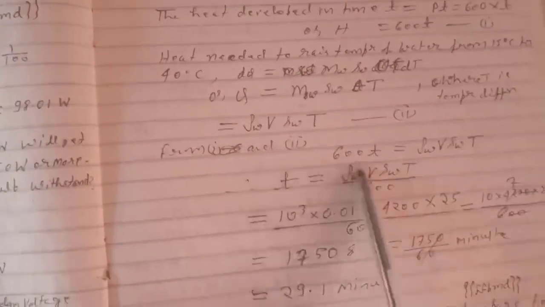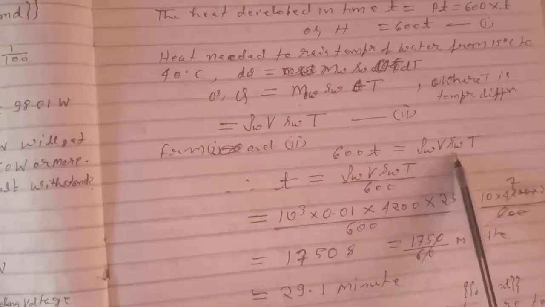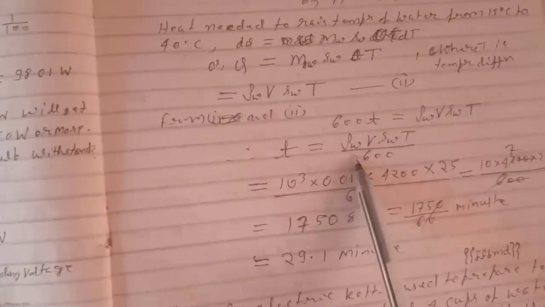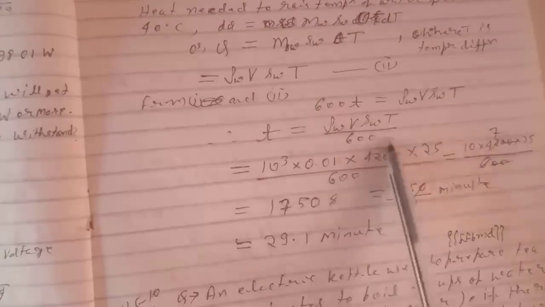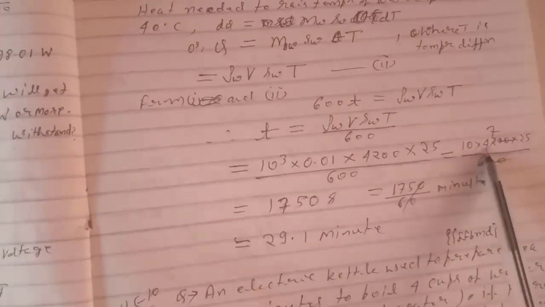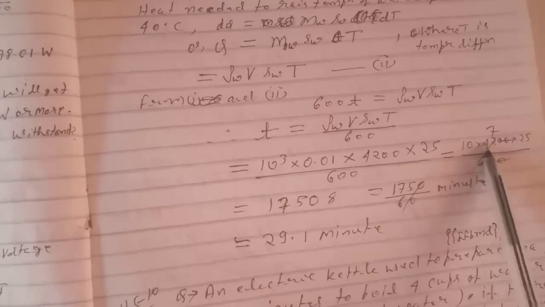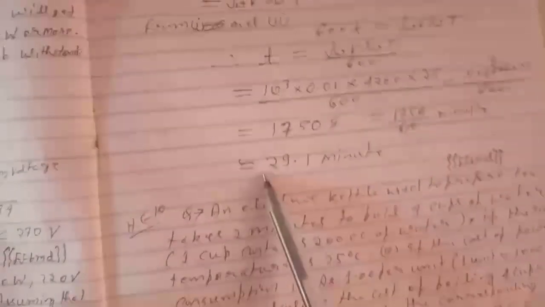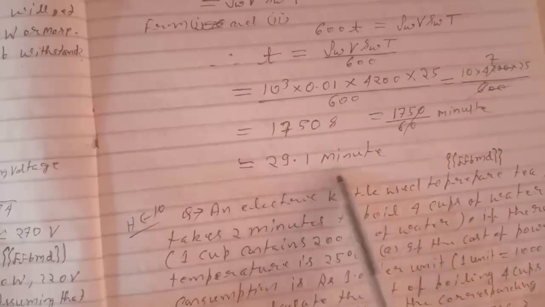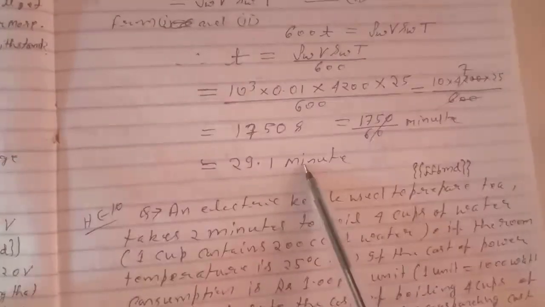Hence from 1 and 2, 600 T equals rho w V sw times the temperature difference, hence T equals rho w V sw times the temperature difference by 600, and using all the values we get about 29.1 minutes. Answer.